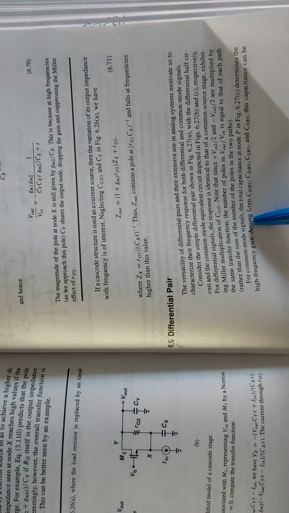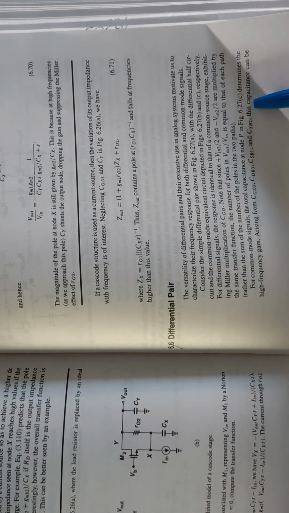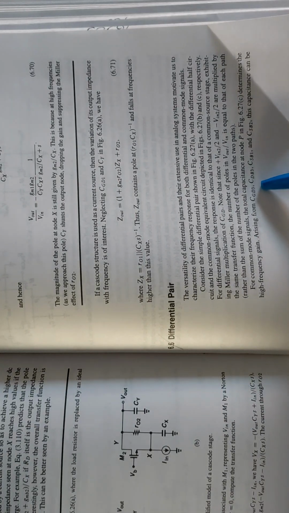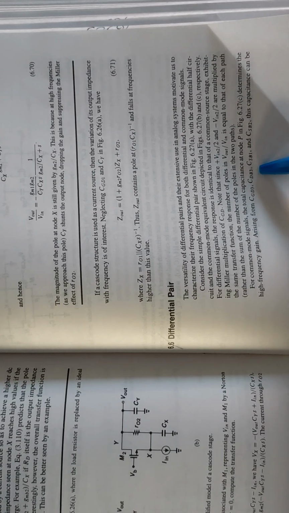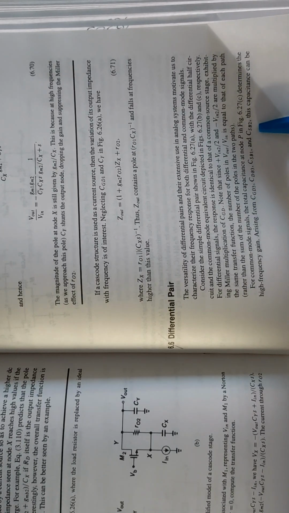For common mode signals, the total capacitance at node P in figure C determines the high frequency gain, arising from CGD3, CDB3, CSB1 and CSB2.